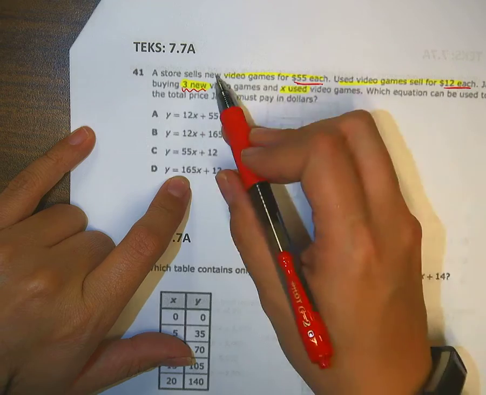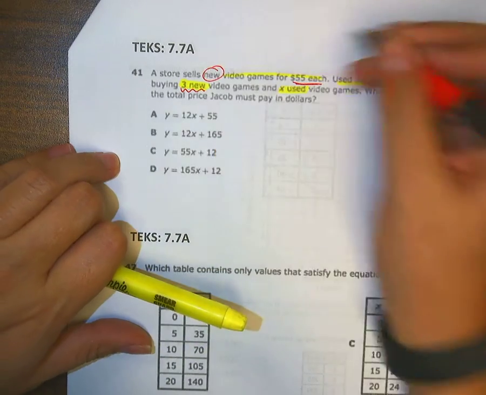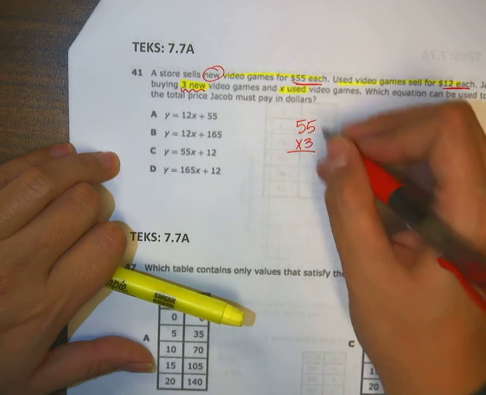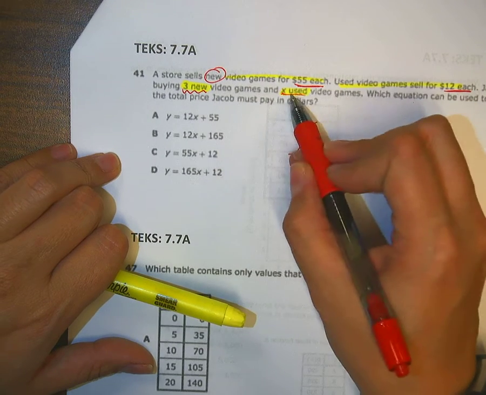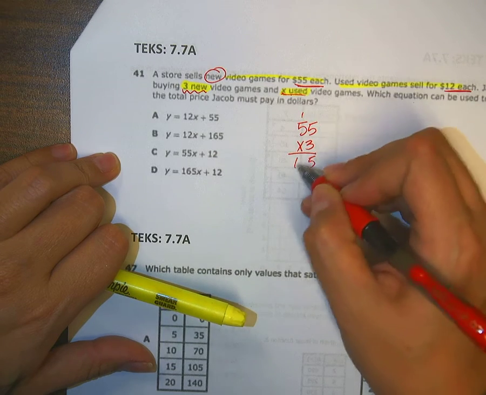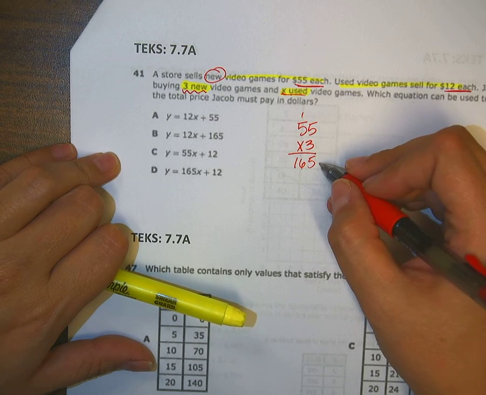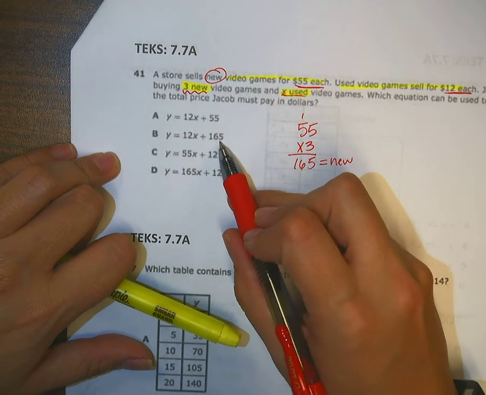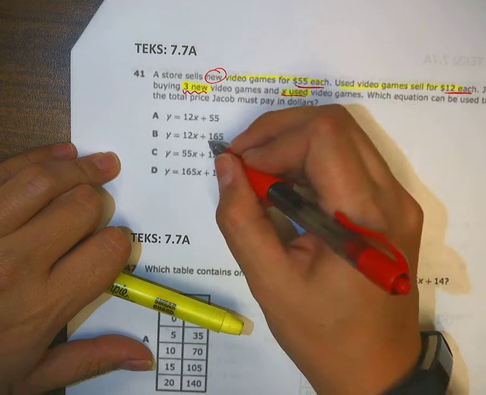So these new, that's important, they're each $55. So let's multiply that to see how much he's spending there. So that's 15. So $165 is what he's spending on my new videos. That's where they got the 165 from.